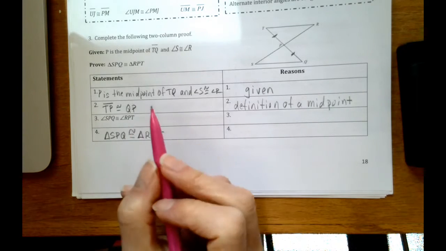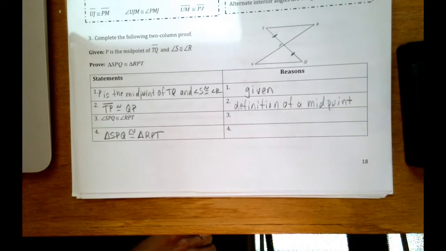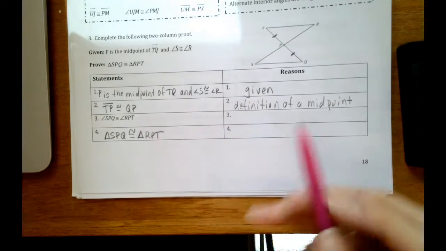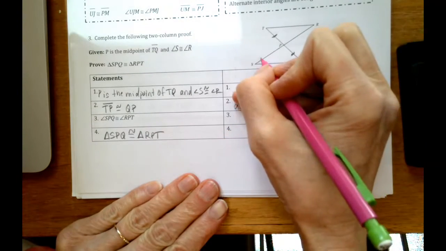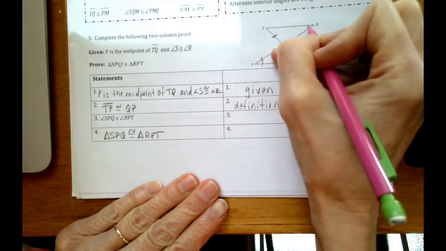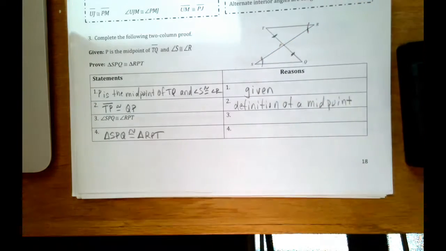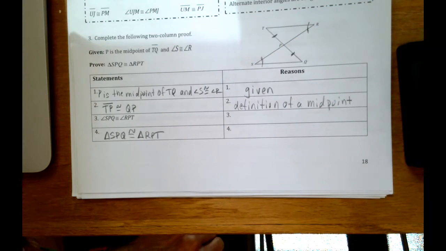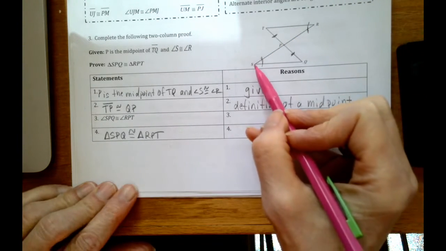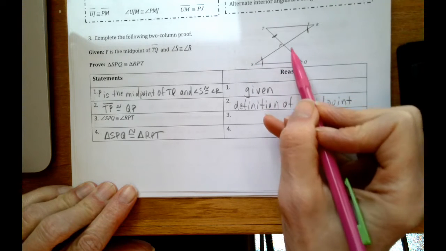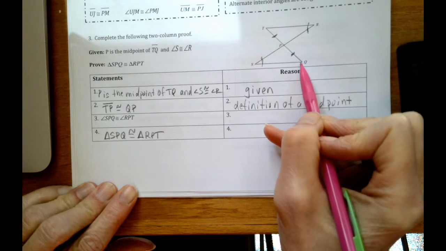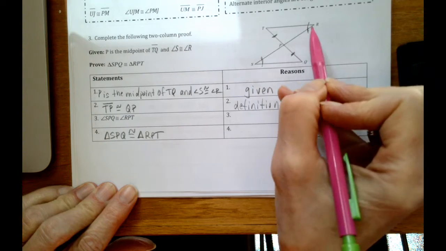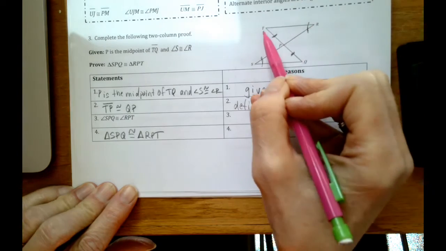Our next statement is already in here for us, and before I get there, we're still trying to mark up this triangle, but what we know is that angle S is congruent to angle R. So there we've got that. And then what it says is SPQ is congruent to RPT.